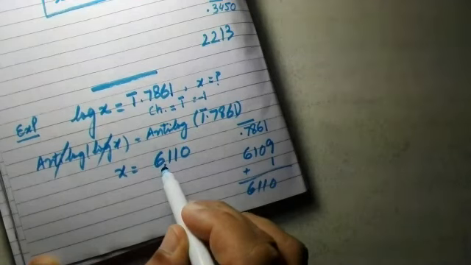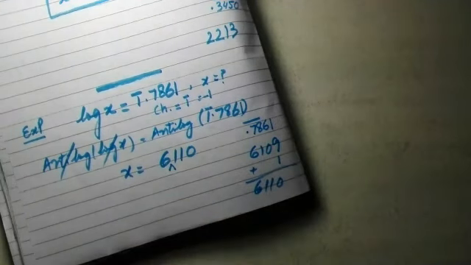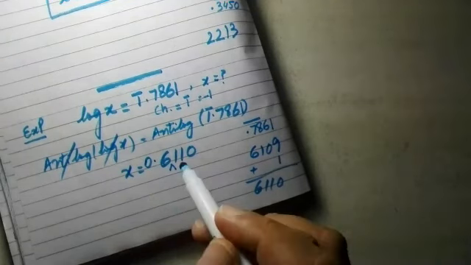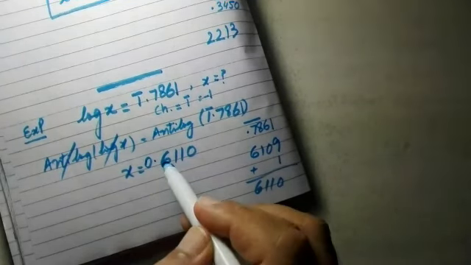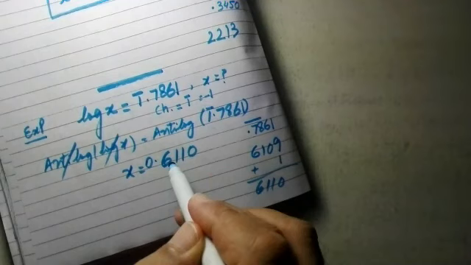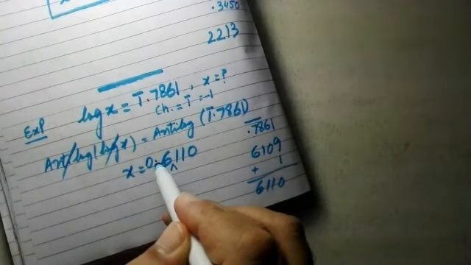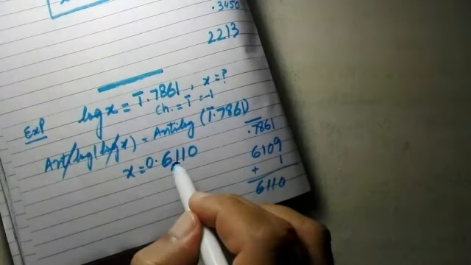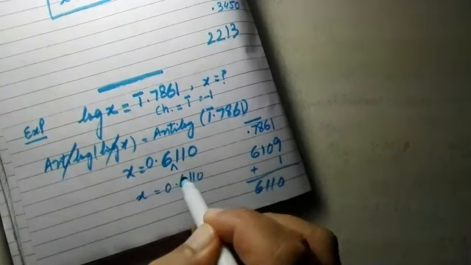So what will you do next? You will add up the characteristic, which is -1. So you have to place the decimal sign on the left hand side like this. Because the characteristic is -1, you will place the decimal on the left hand side of this reference position. So the answer will be 0.6110. That means if you take the logarithm of 0.6110, the answer will be 1 bar 0.7861.